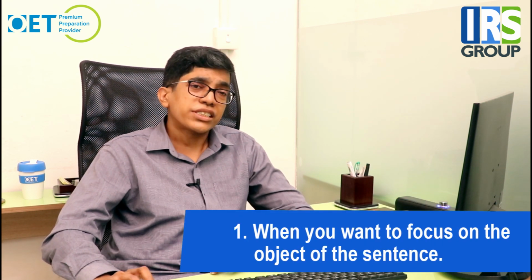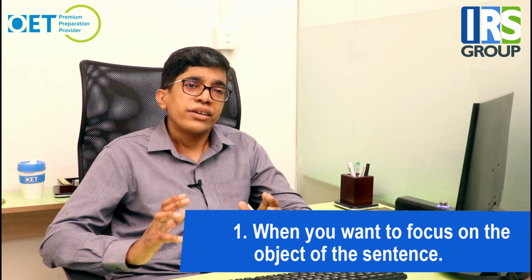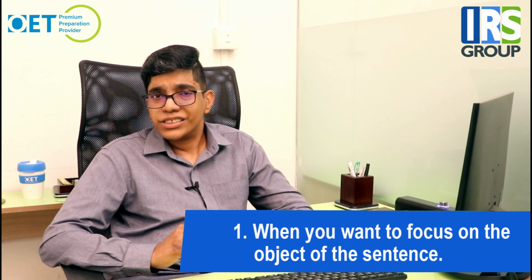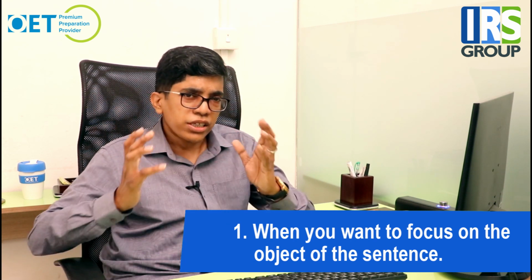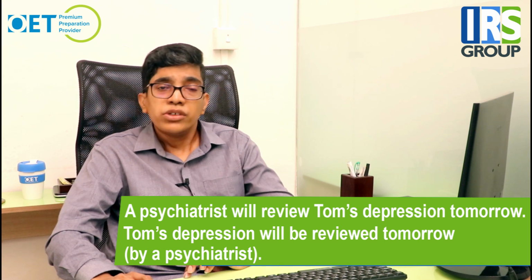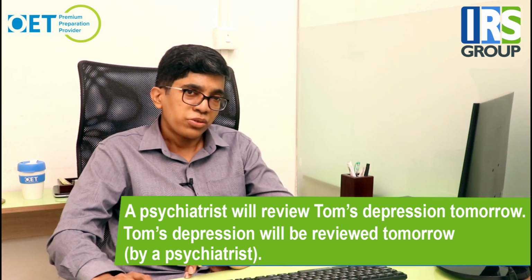Now, the first instance is when you want to focus on the object of the sentence. So sometimes the object is important, or you want to highlight the object, and in such instances we use the passive form. For example, now look at the sentence: a psychiatrist will review Tom's depression tomorrow.